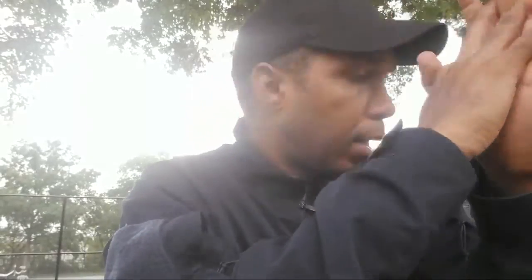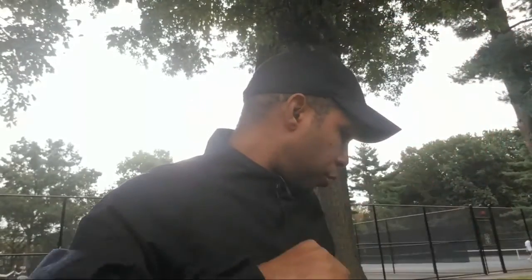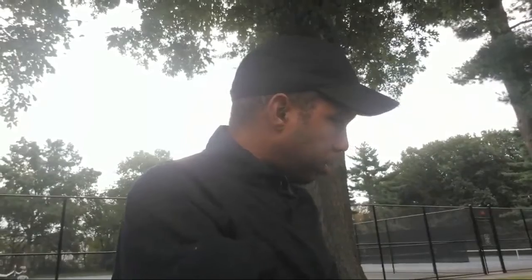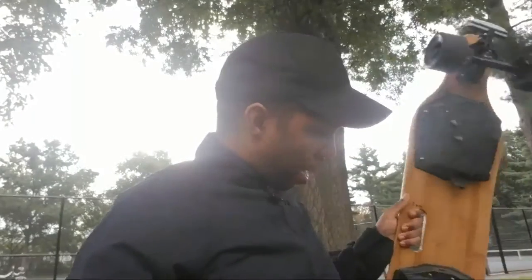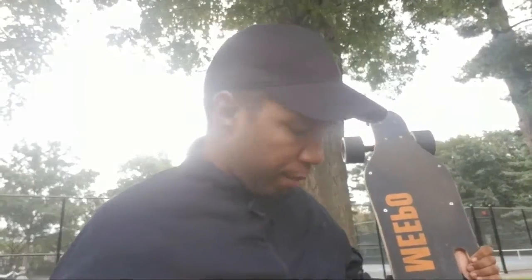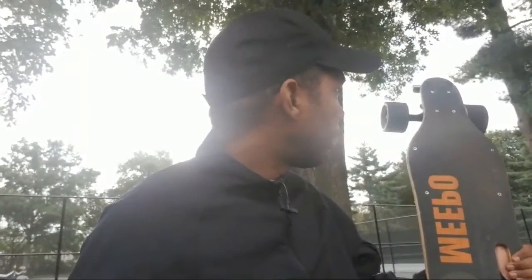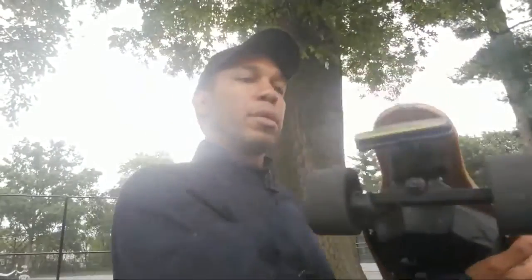So there you have it. I am going to go get something to eat and have some fun on the Meepo, which I absolutely love. Electric skateboard, 22 miles per hour. Absolutely love it. And I love my, what is this thing called? The Blitz Cyborg, I don't know, but this thing is super bright.